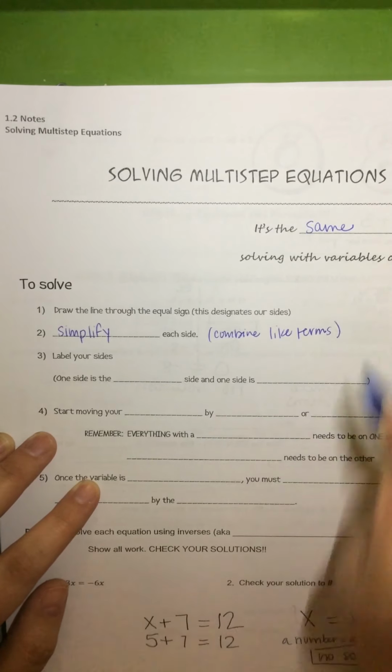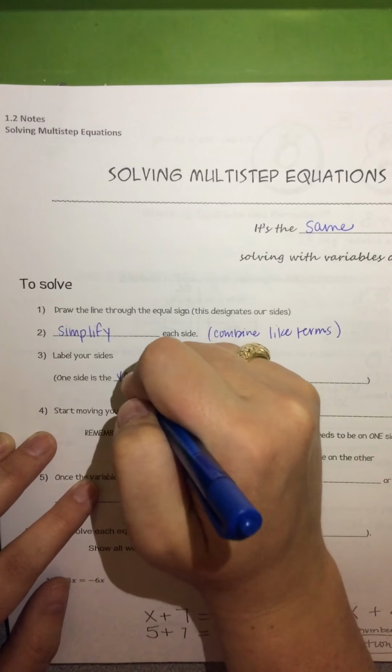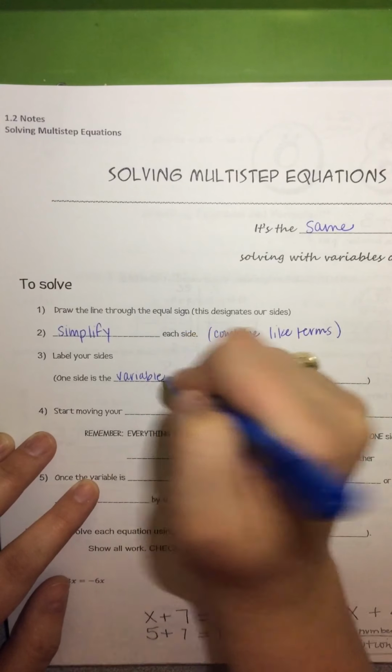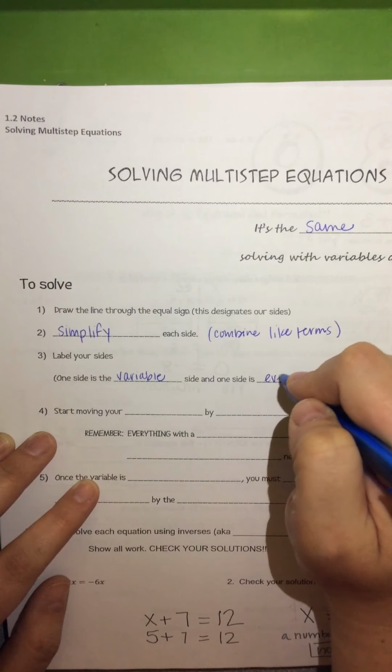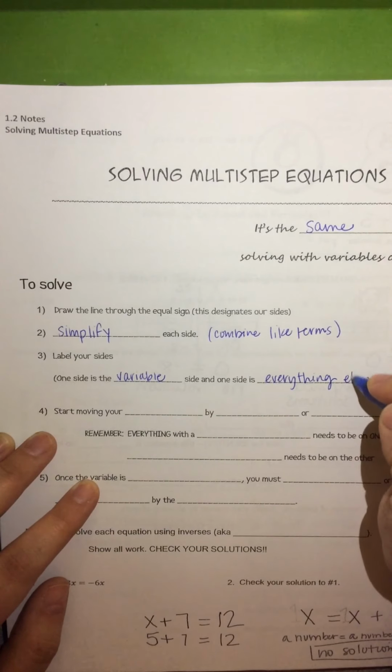A lot of people like to label their sides. One side is your variable, and the other side is everything else, because your whole goal is to get that variable by itself.